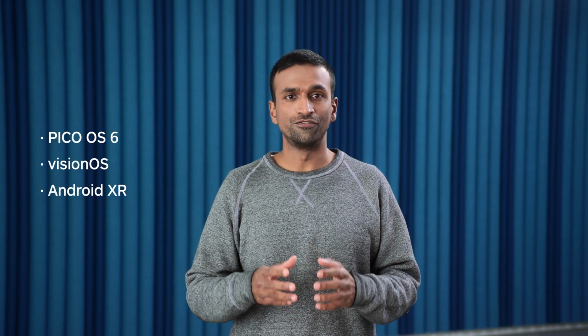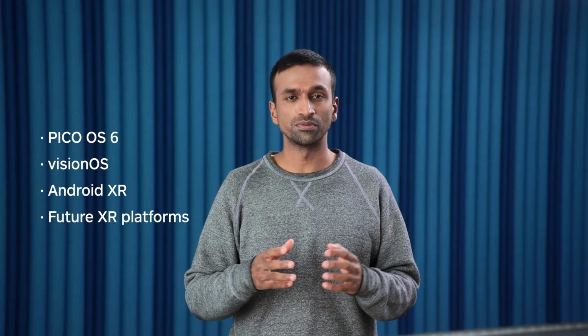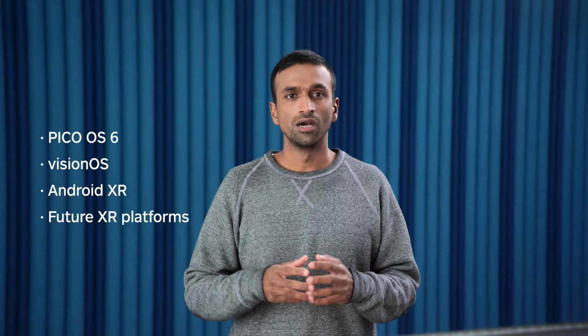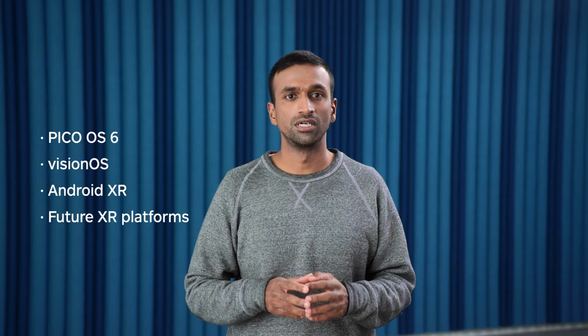Out of the box, WebSpatial supports three major platforms: PICO OS 6, Vision OS, and Android XR. In the future, additional platforms will be supported in order to provide a true cross-platform development environment. WebSpatial aims to provide the full power of the web with spatial 3D features across all platforms. WebSpatial strives to be open and standards compliant.